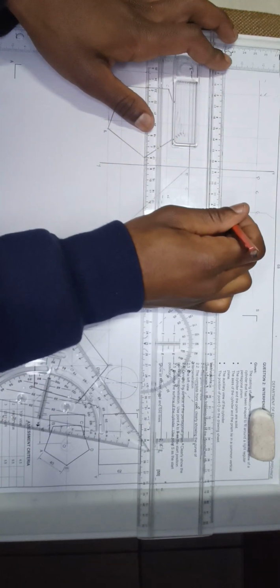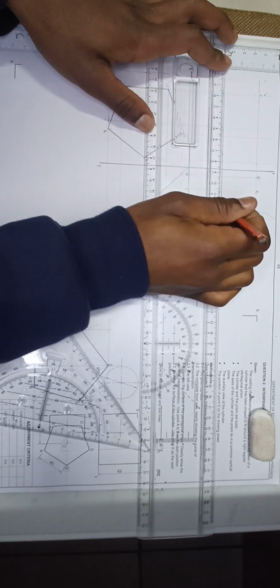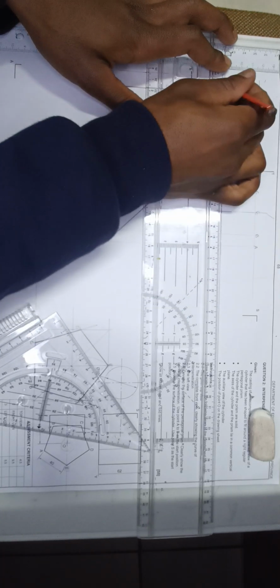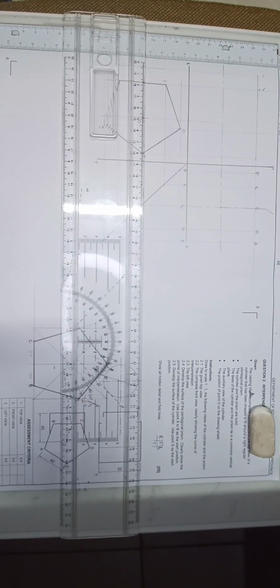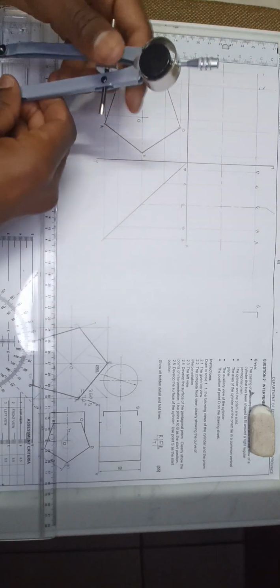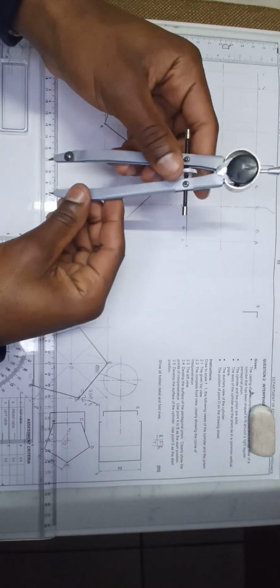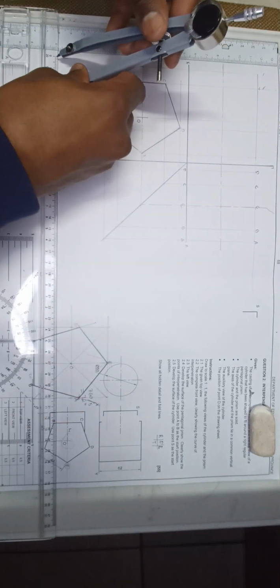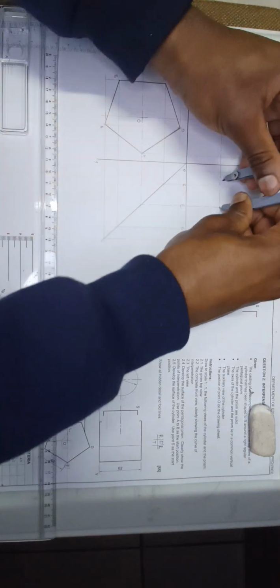And on this 31, I quickly... Alright, so now I can construct my cylindrical pipe, which is the diameter I'm given is diameter 50, meaning if I'm given diameter 50, I set my compass to radius 25, right? Radius 25, then I construct.